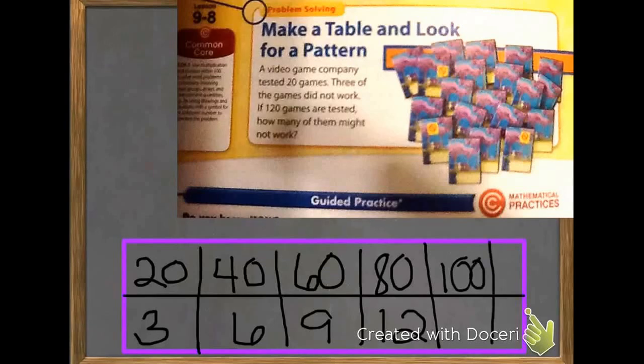And I'm running out of room on my chart. If I add 20 more on, that means I'm going to add 3 more on. So here we go. 12 plus 3 is 15. Let's add another 20 on, and our answer is going to be 120, which is what we're looking for, because it asks right here, if 120 games are tested, how many might not work? Well, we've added 3 on each time, so let's add 3 more on to 15, and the answer is 18.